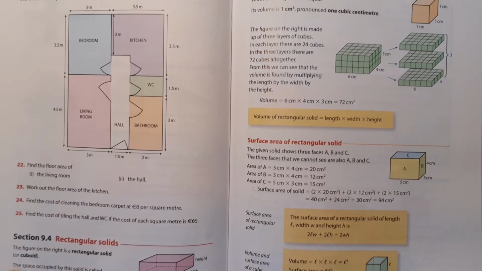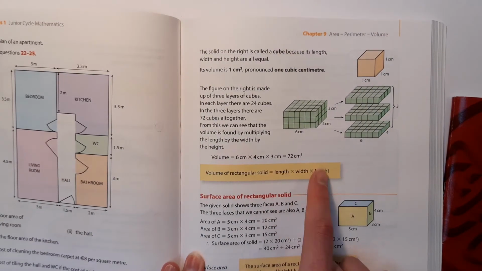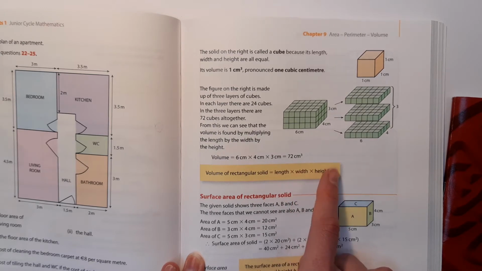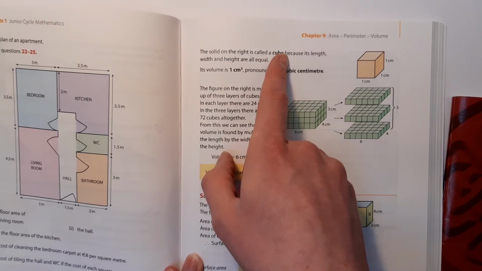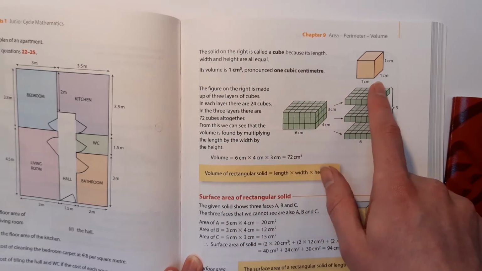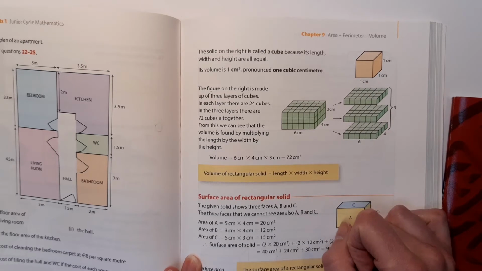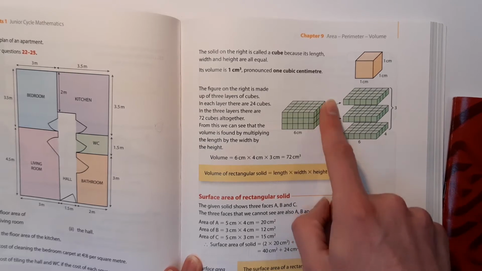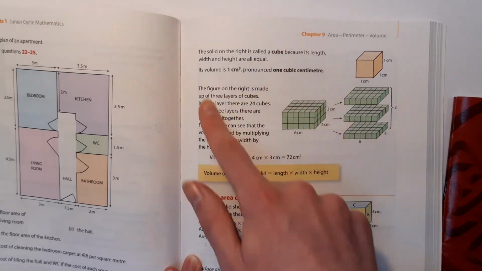The volume of a rectangular shape is the length by the width, which is area, by the third dimension, which is height. So this is 2D, and when you multiply it by a third thing, that's the third dimension. The solid on the right hand side is a cube, and its length, width and height are all the same. So 1 by 1 by 1 is 1 centimeter cubed. With this box underneath, it's 6 by 4 by 3, which is 72 centimeters cubed, and that's how volume works.